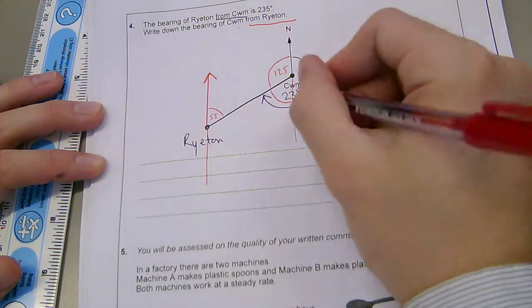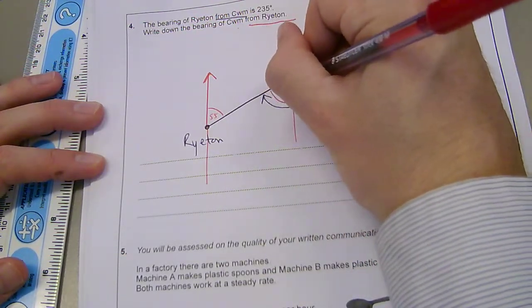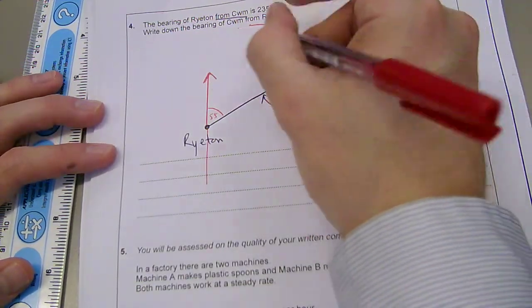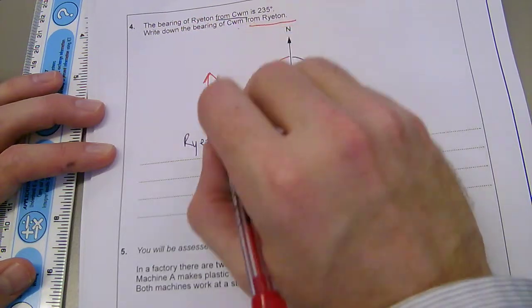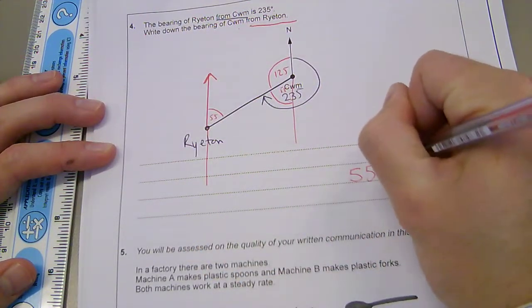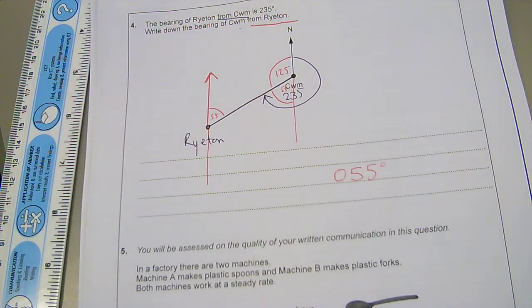That's one way of working it out. Or you could have said 235 take away 180 is also 55. Angles on a straight line add to 180 here as well. So my bearing of Cum from Rayton is 55 degrees, but I've missed out one really important bit. 055, because they have to be 3 digits, okay? Should we stick on number 5 as we're here?